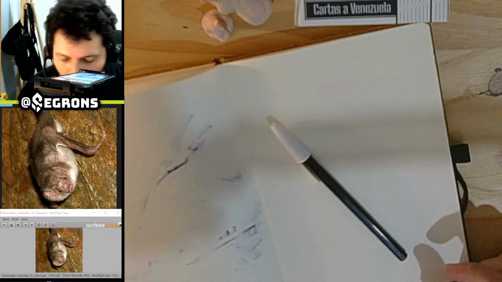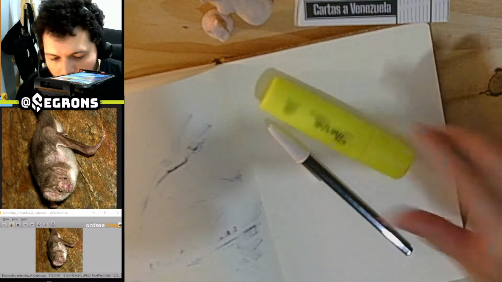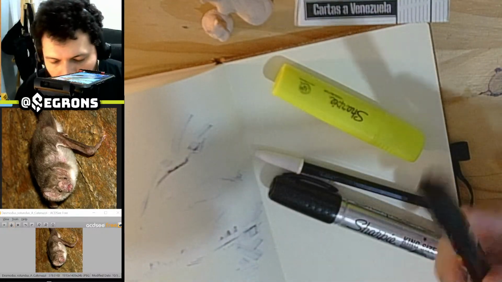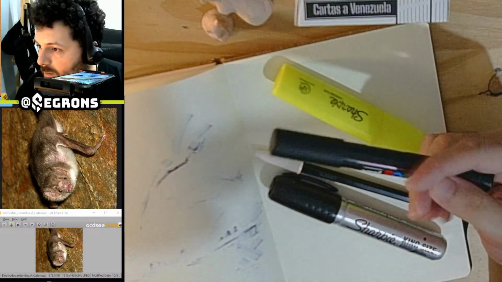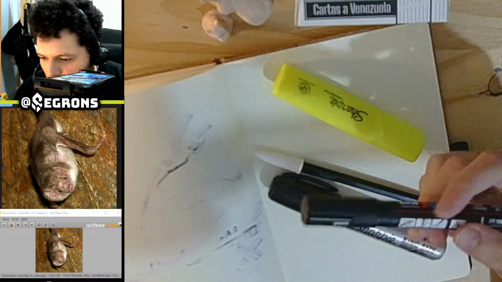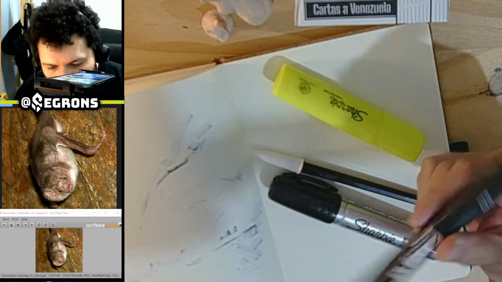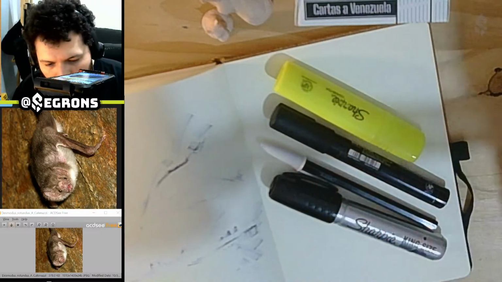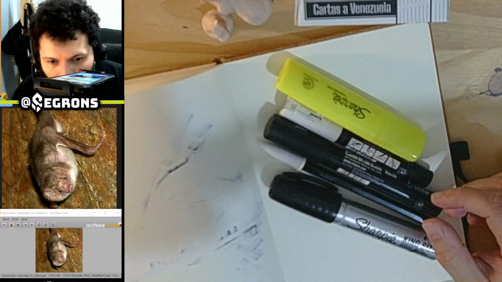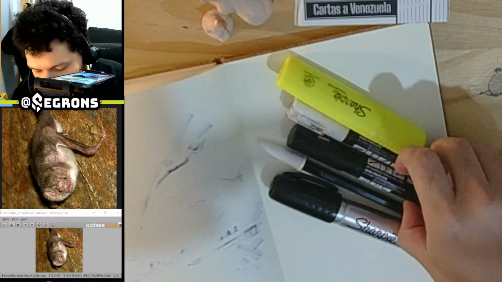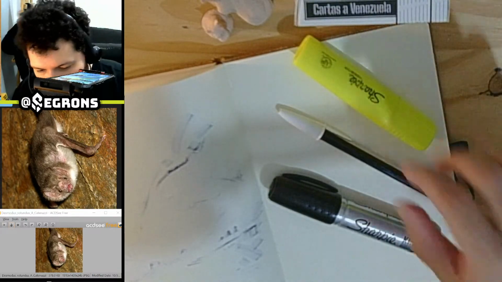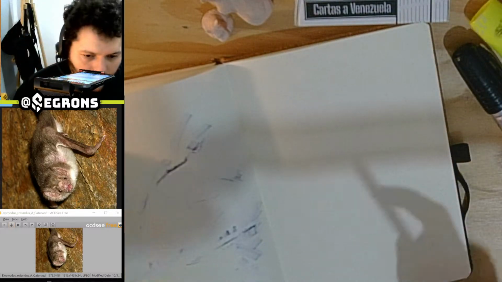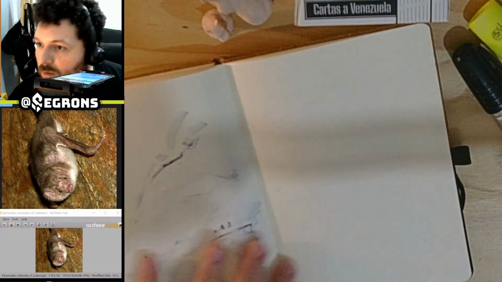I've been using a pen, Sharpie highlighter, some regular Sharpies, and I would say the most expensive stuff I've used, even though I don't use them as much, are the Posca markers. But they're really good, and I would totally recommend them if you wanna check them out. I'm not sponsored or anything, I just use their stuff. So, anyway, I already talked too much.